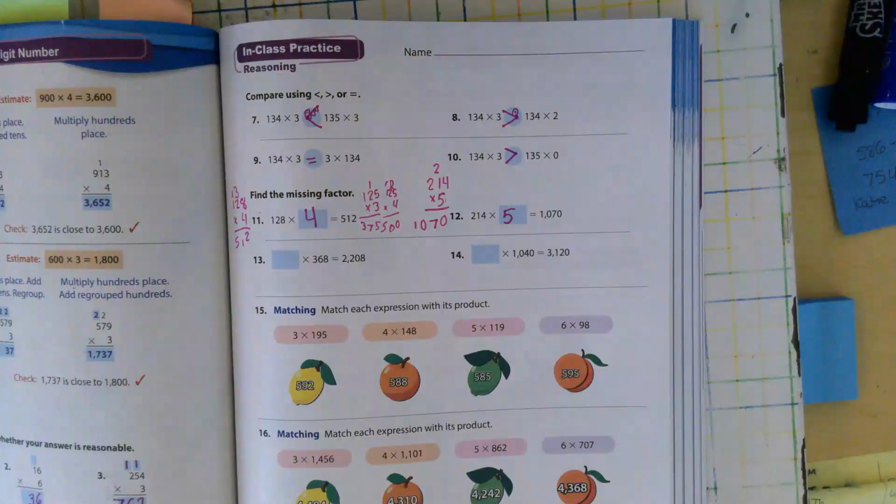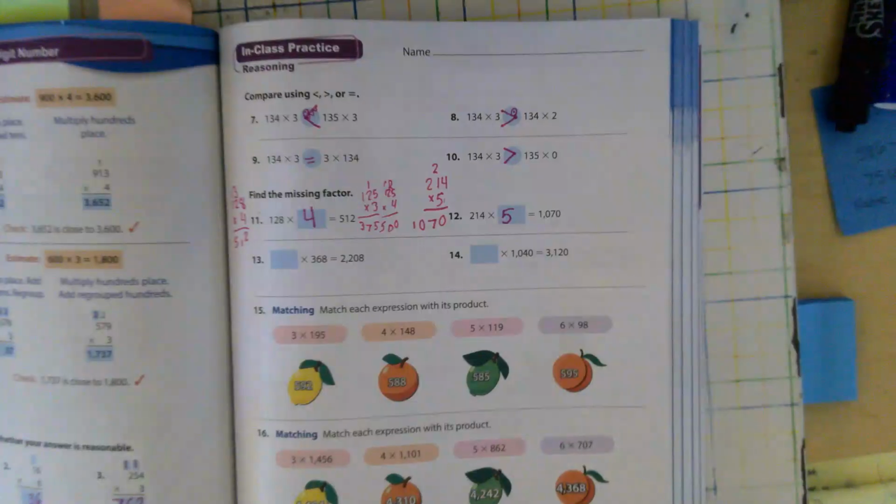Ryan, what do you want to round it to? 370. That's a lot. Let's make it a little easier. Okay, Brentley. To what? 350 is a little bit easier to deal with.